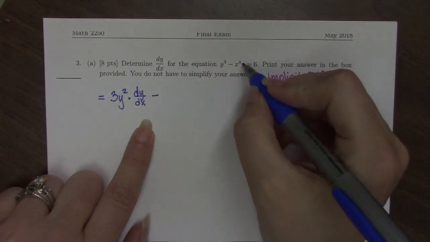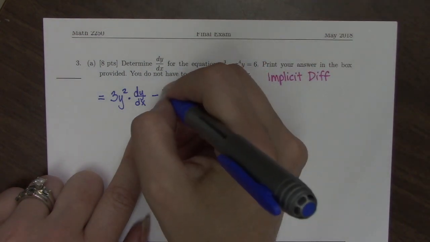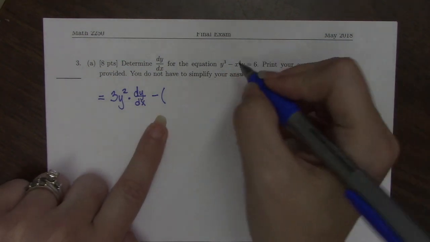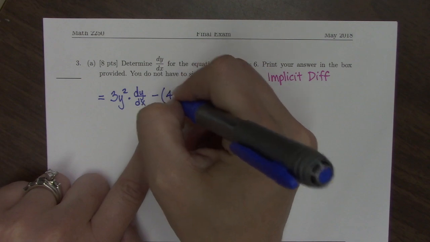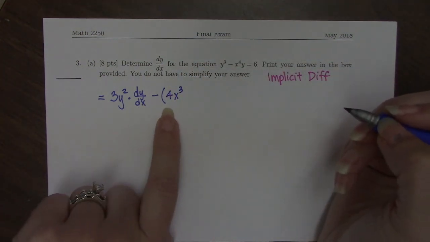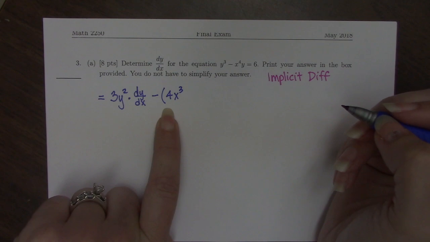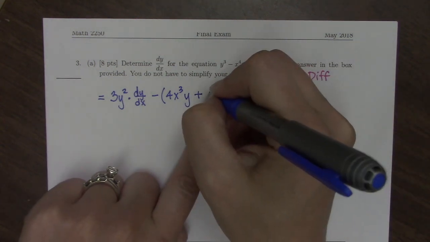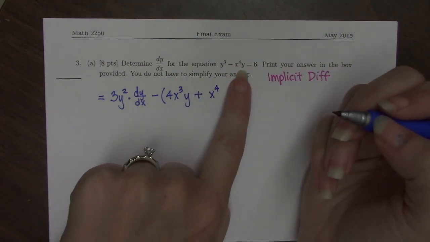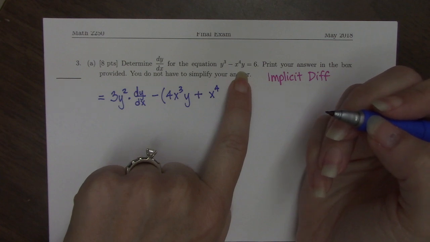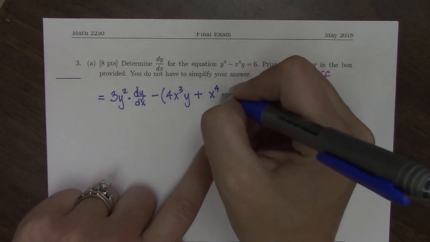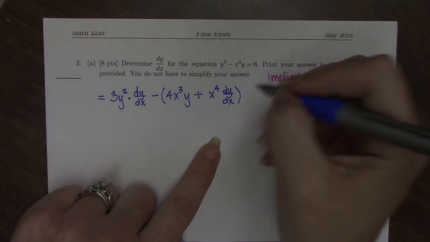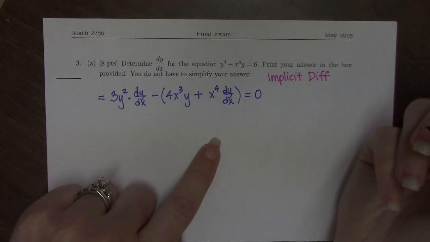Then we have a minus, and then I have a product rule going on. So I'm going to put parentheses here because I need to make sure that this negative gets distributed across the derivative. The derivative of the first term is 4x cubed. I don't need to use the chain rule here because this was a term involving x already. The second term was y. Then I take the first term, which was x to the fourth, and I multiply it by the derivative of the second term. And the derivative of y is just 1. That's the outside function, but I need to multiply by dy/dx for the chain rule step. The derivative of 6 is just 0.